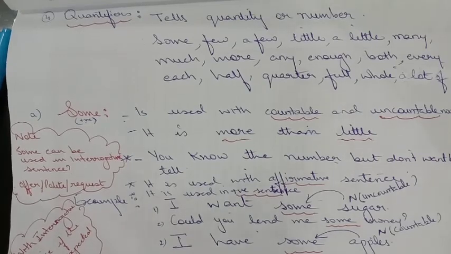The first one is some. Some is used with countable and uncountable nouns. You can use some with countables as well as uncountable nouns. Some is more than little. You know the number but you don't want to disclose it, you don't want to tell others. It is used with affirmative sentences, with positive sentences. Affirmative. Right?